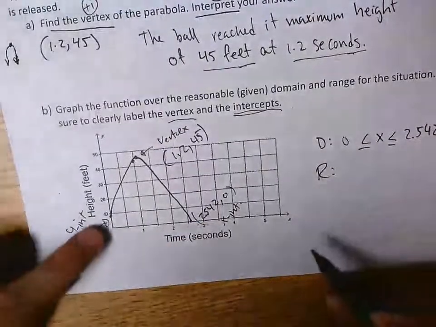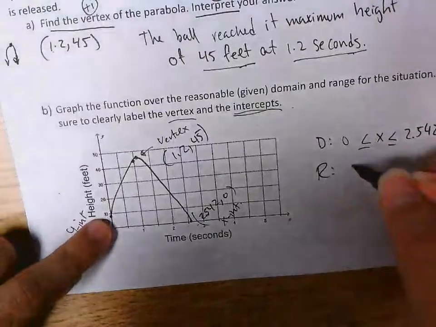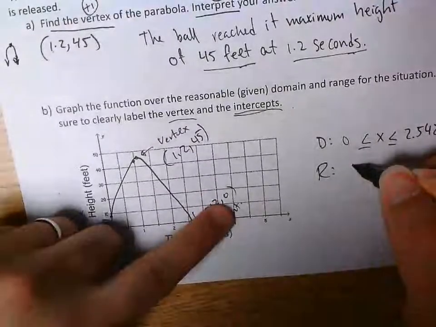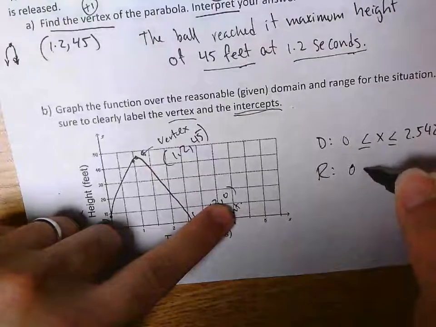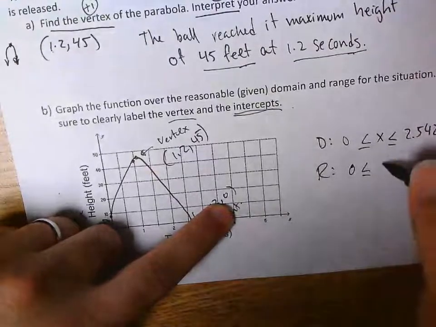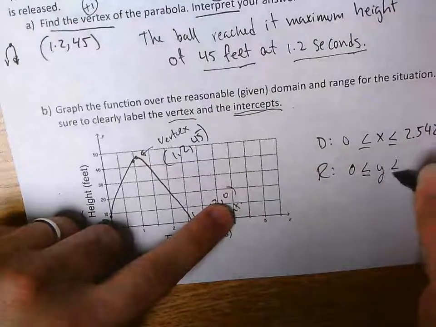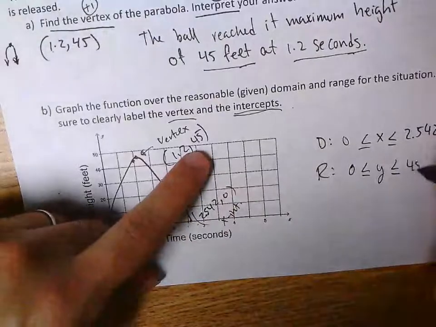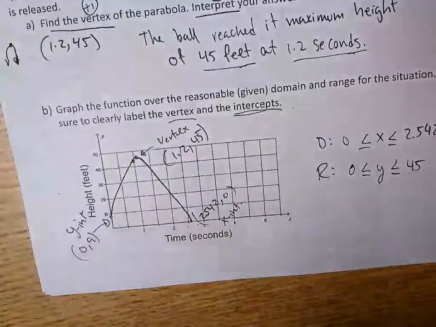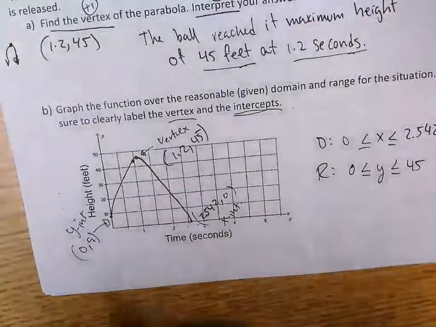And the range goes all the way from, this is the lowest point actually, 0. That's when the ball hits the ground. And it goes all the way to 45. So that's a domain and that is a range. I will challenge you to get this for this next problem.